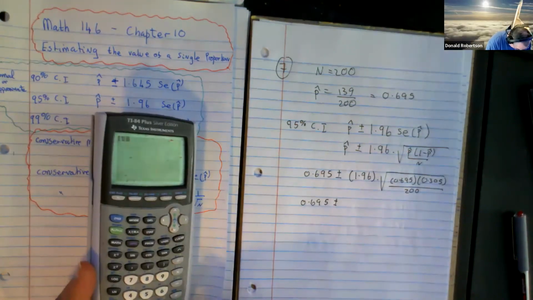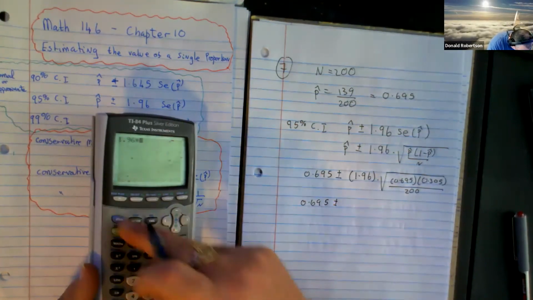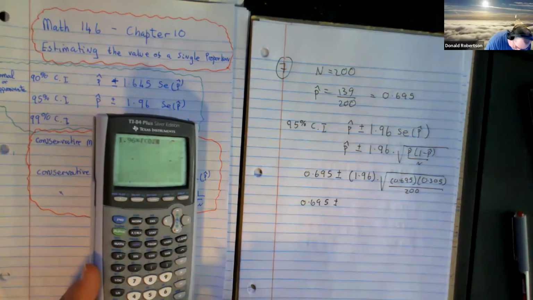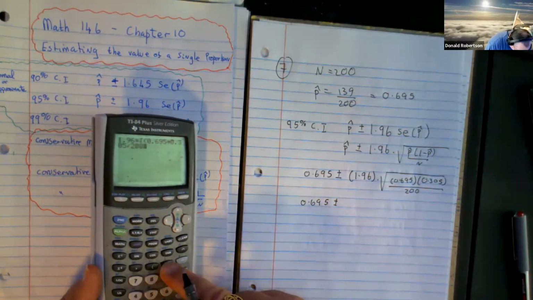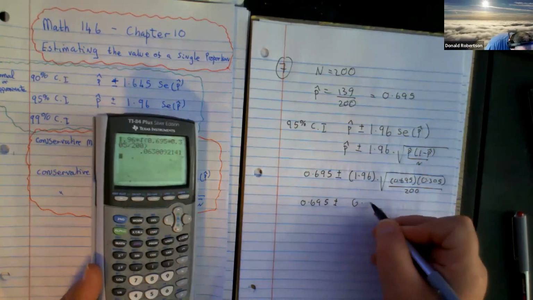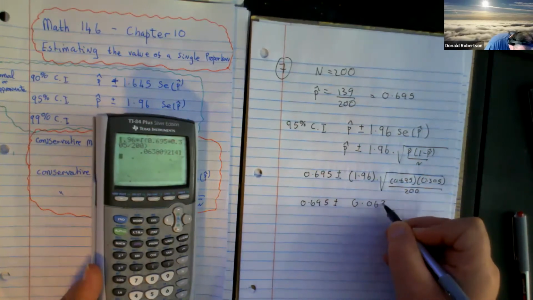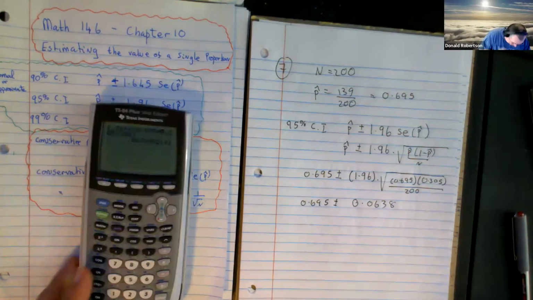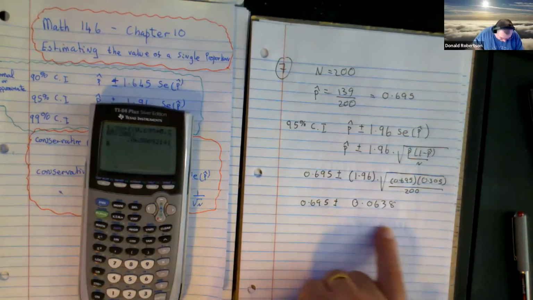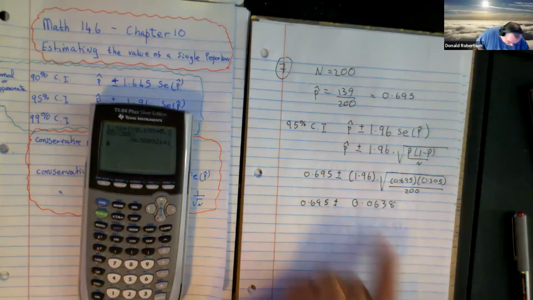So 1.96 times the square root of 0.695 times 0.305, all divided by 200, and I get 0.0638 and some stuff. And they want the answer to 3 decimal places, that's why I'm writing this to 4.